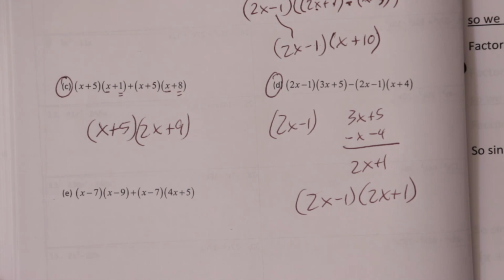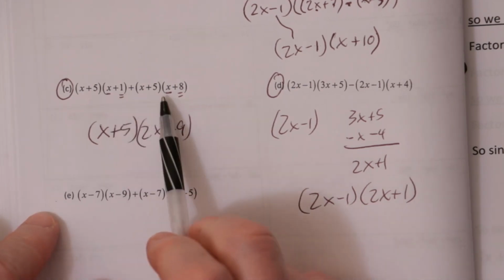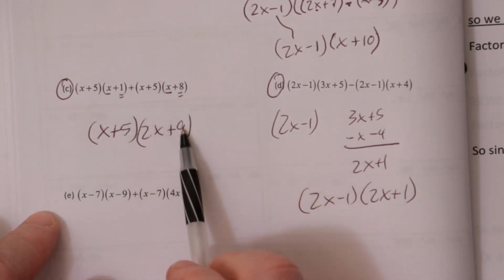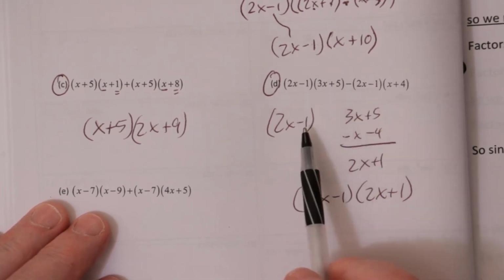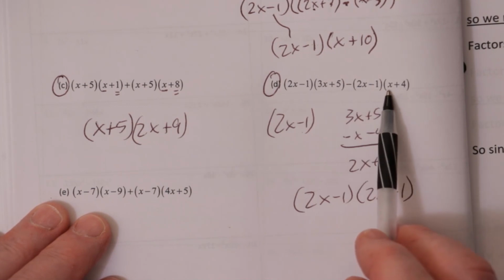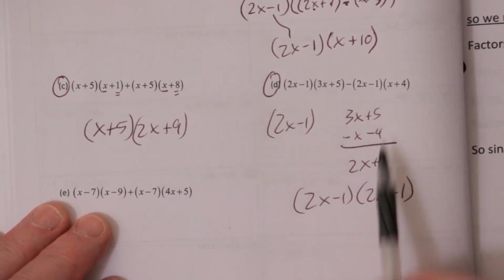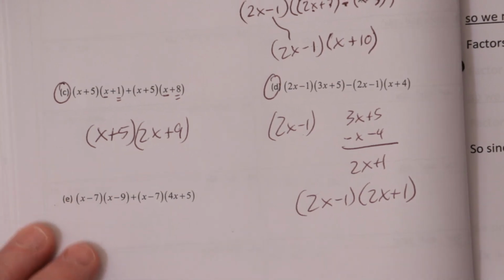Okay, so how did you do? All right, so C, the x plus 5 comes out. X plus x is 2x. 1 plus 8 is 9. And on D, 2x minus 1 and 2x minus 1 comes out. 3x plus 5. Keep, change, change. So minus x minus 4. We wind up with 2x minus 1 times 2x plus 1.